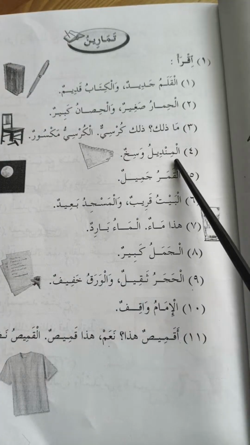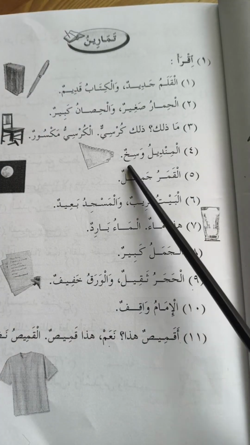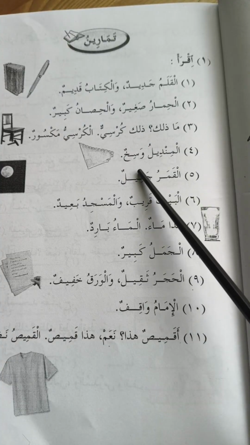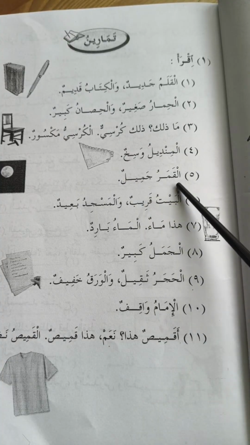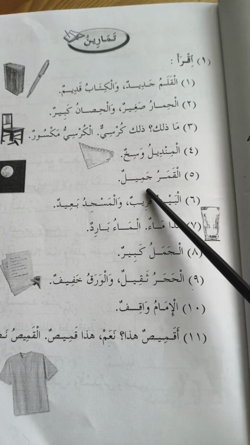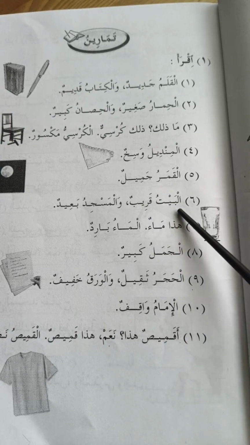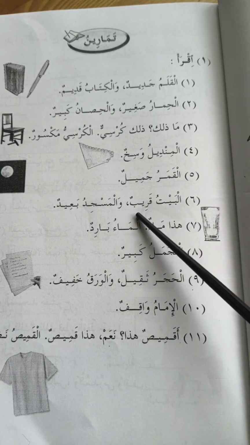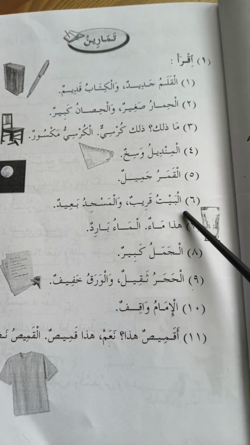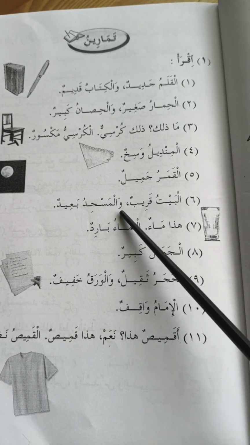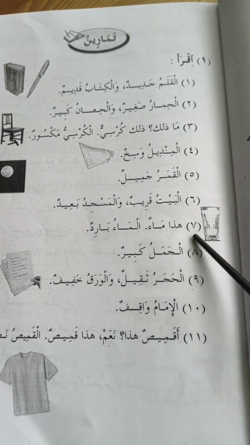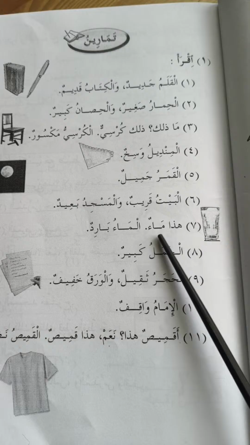Right. المنديل واسخ. The handkerchief is dirty. واسخ is dirty. القمر جميل. The moon is beautiful. البيت قريب والمسجد بعيد. The house is near and the masjid is far away. Number 7. هذا ماء.